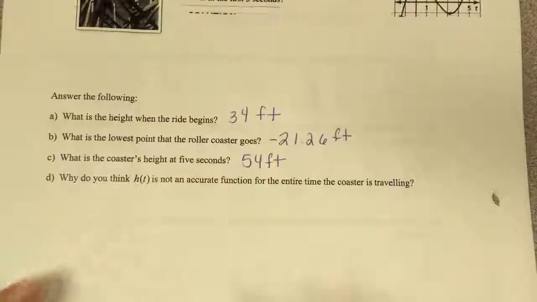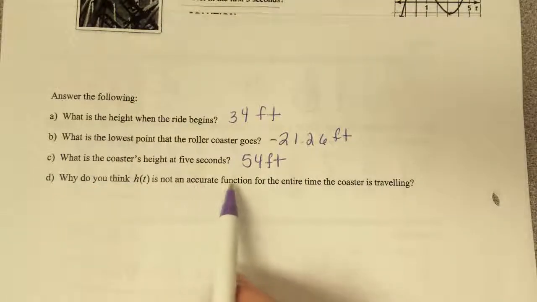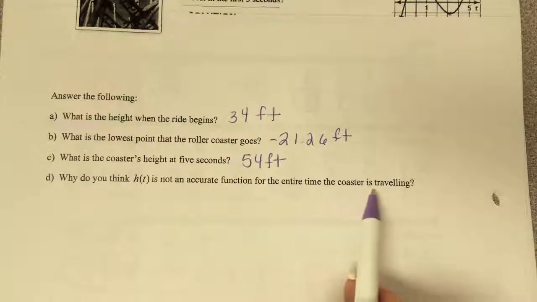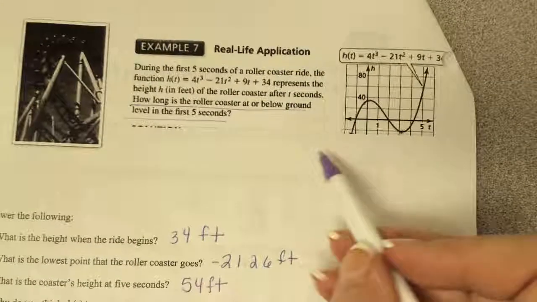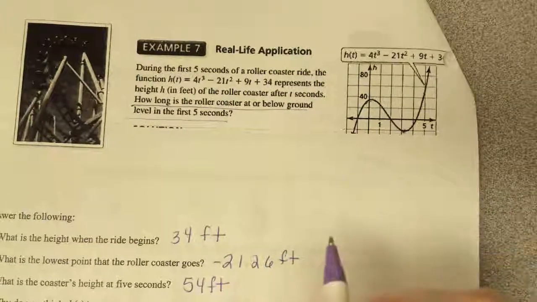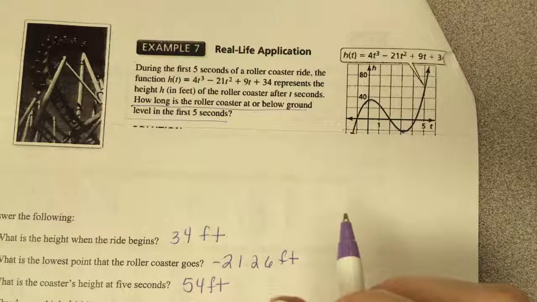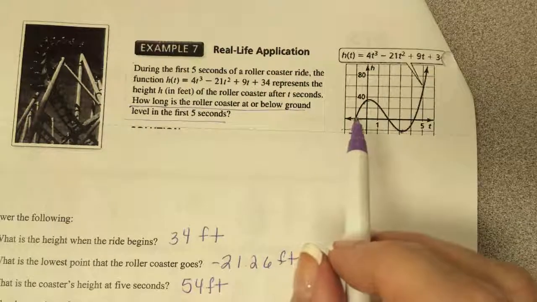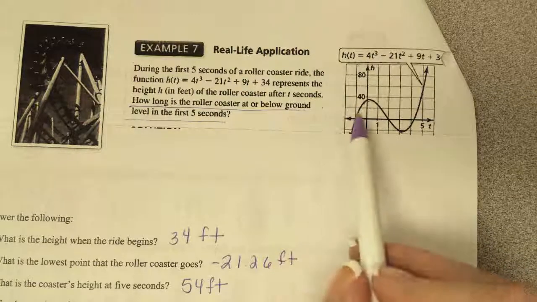Why do you think h of t is not an accurate function for the entire time the coaster is traveling? Why do you think it's not a very good representation? Because it doesn't show the whole roller coaster. Okay, but what else? What do you think? There you go. John is right.